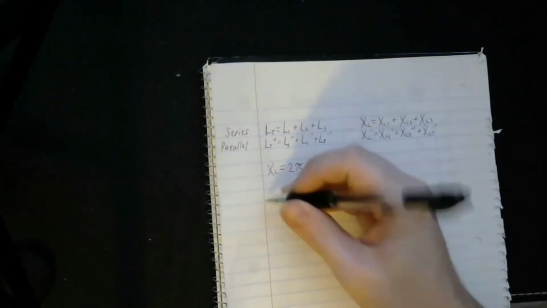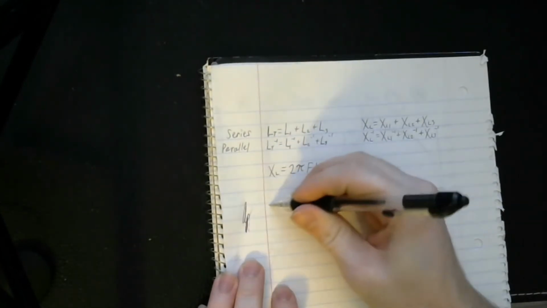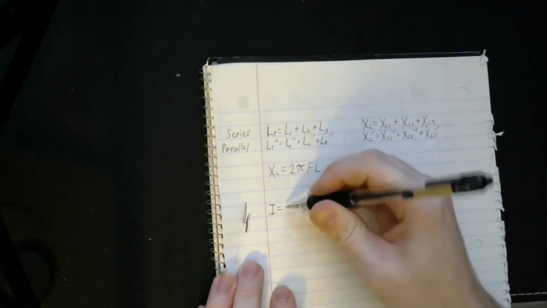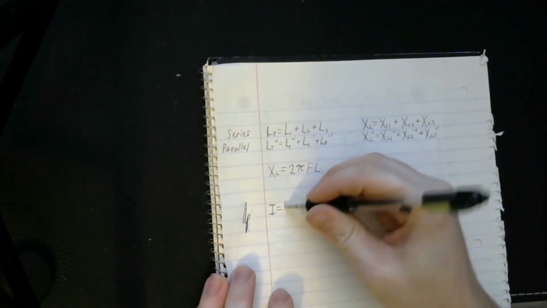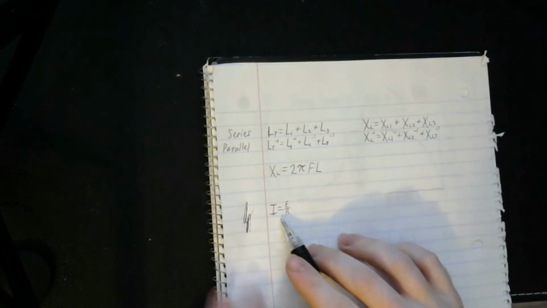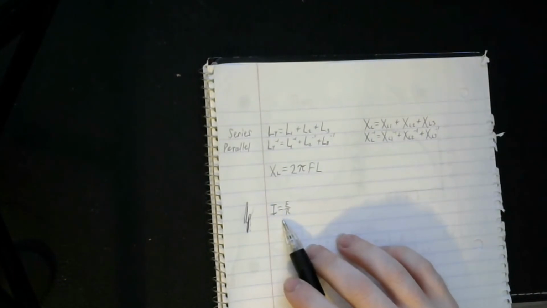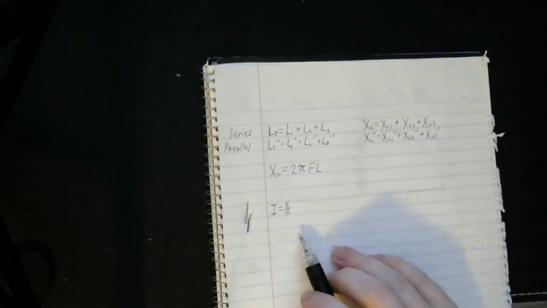It states that for a resistive circuit, where you've just got resistors and loads that have resistance in them, your current is equal to your voltage divided by your resistance.